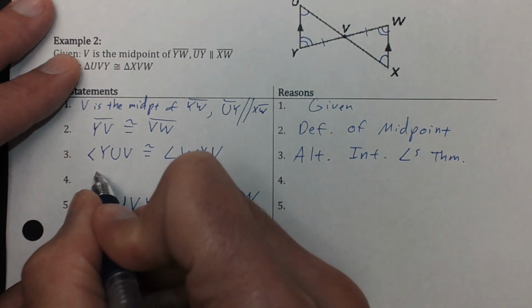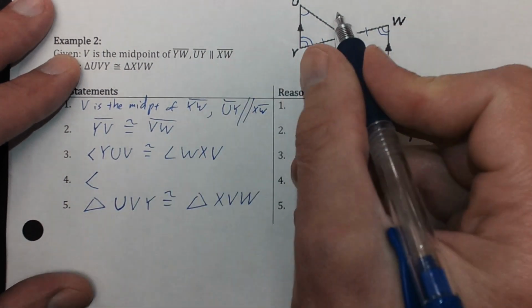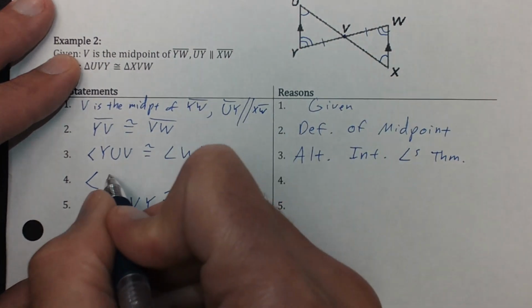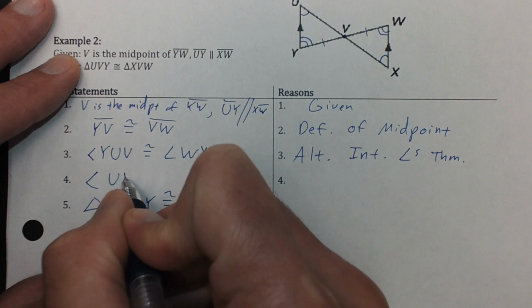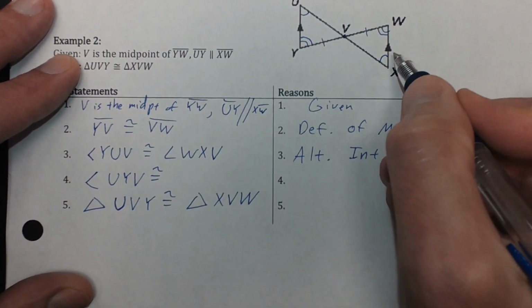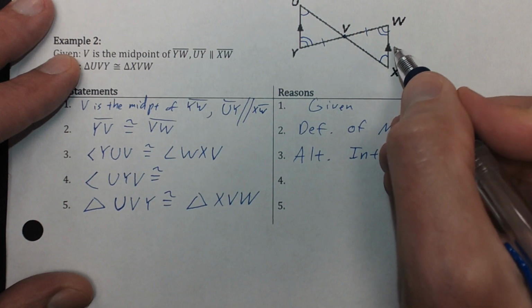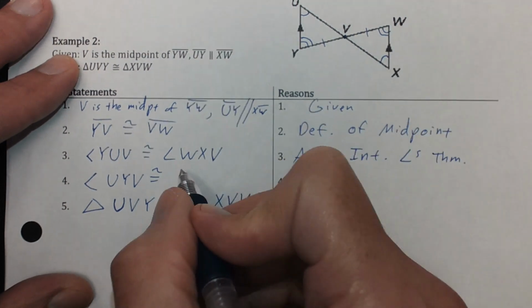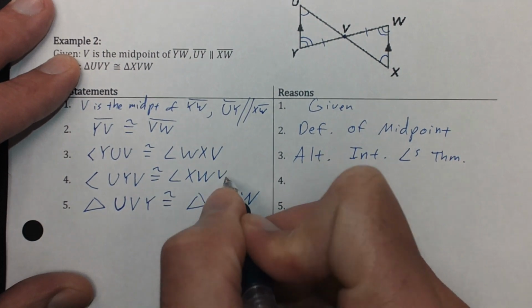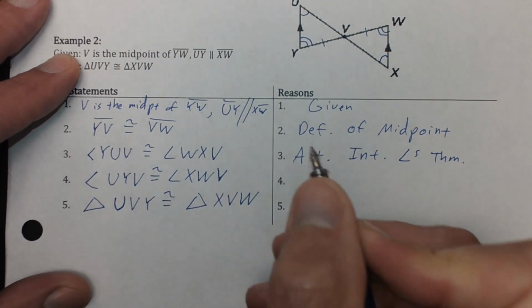So what are the angles I just talked about? Angle UYV is congruent to the other one, which is XWV. Oops, that was a V.